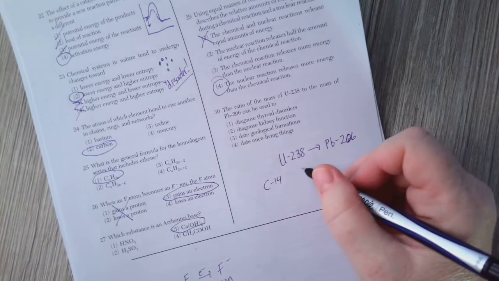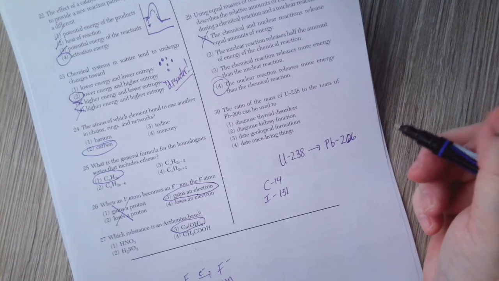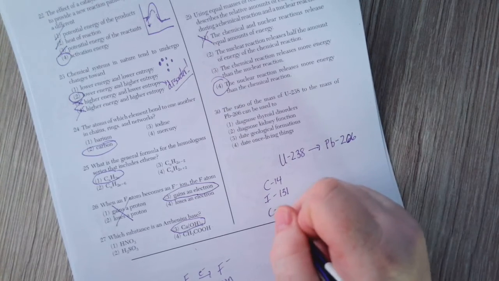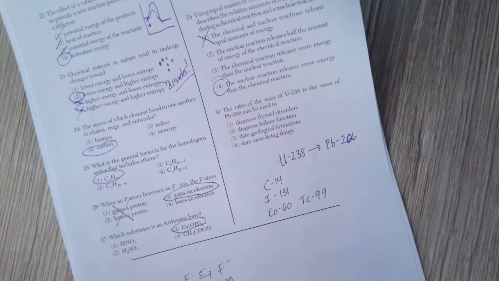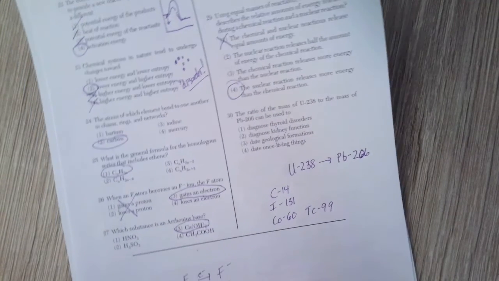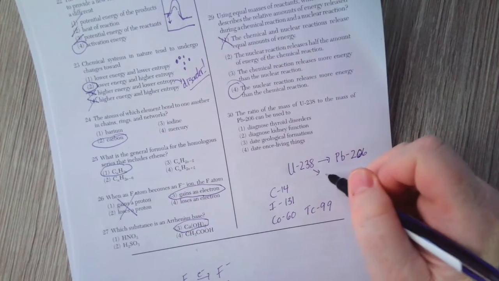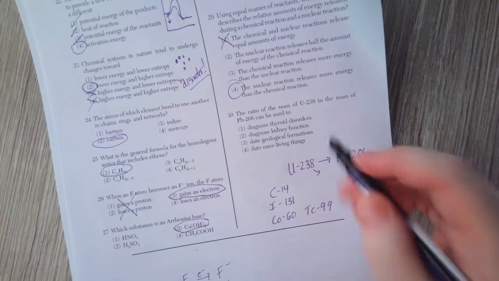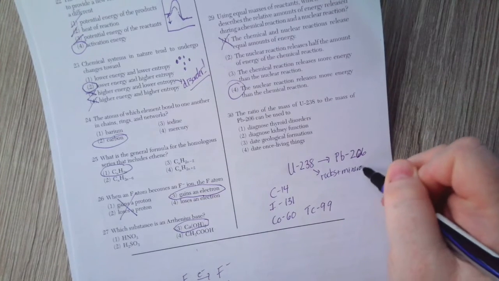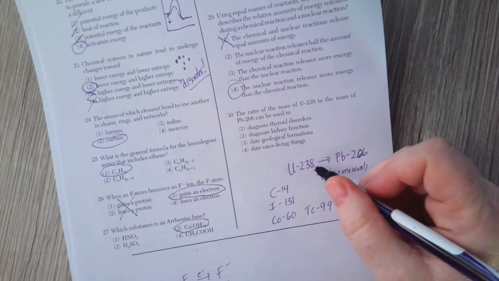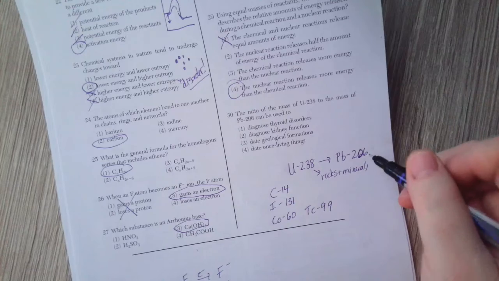Carbon-14 is used to date things that used to be alive. Iodine-131 is used to diagnose and treat thyroid disorders. Cobalt-60 and technetium-99 are related to cancer detection and treatment. So what is uranium-238 for? Well, that is used to date rocks and minerals, to tell how old they are. If there is more uranium-238, it's a newer rock. If there's more lead-206, that means it's decayed more, so it's older.